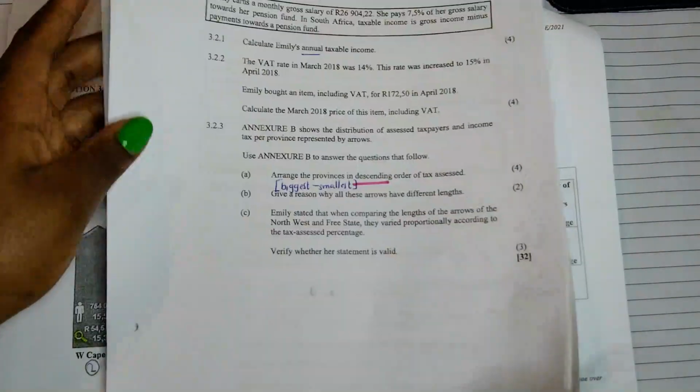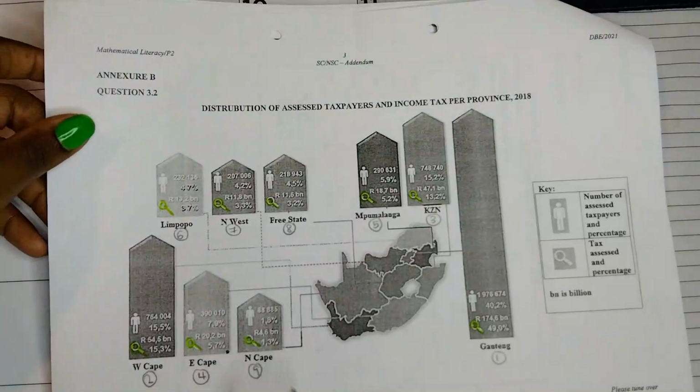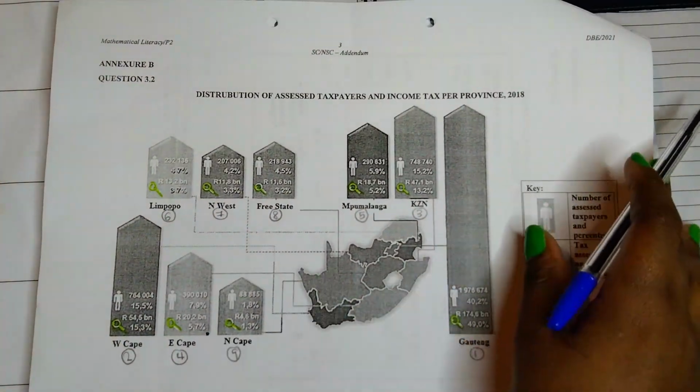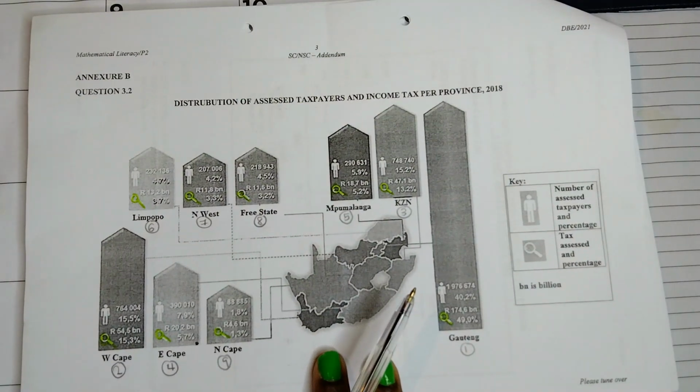Let's go on to question B. Give a reason why all these arrows have different lengths. Why do all these arrows have different lengths? When we look at this title here, it says that this is the distribution of assessed taxpayers and income tax per province. So why do all these arrows have different lengths?